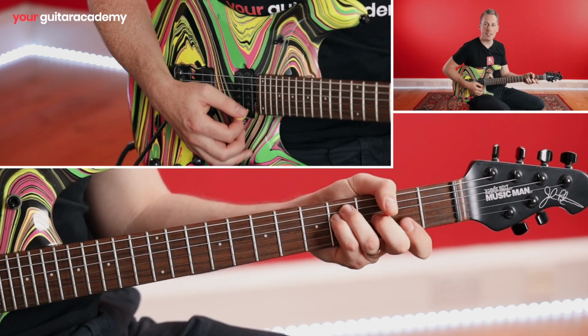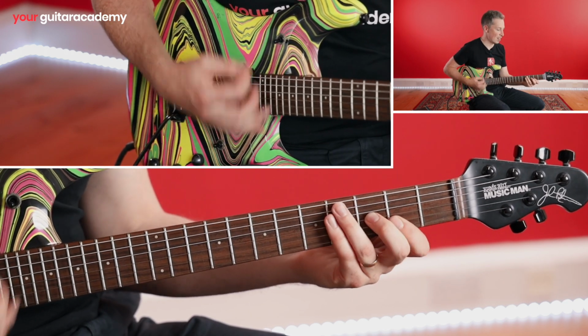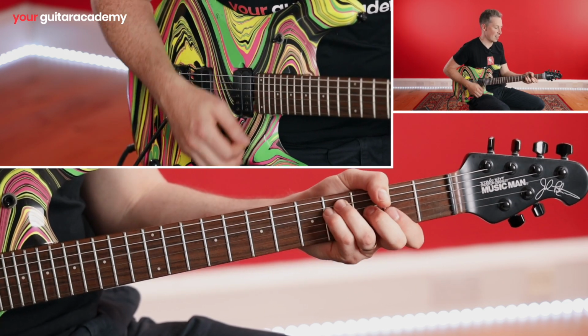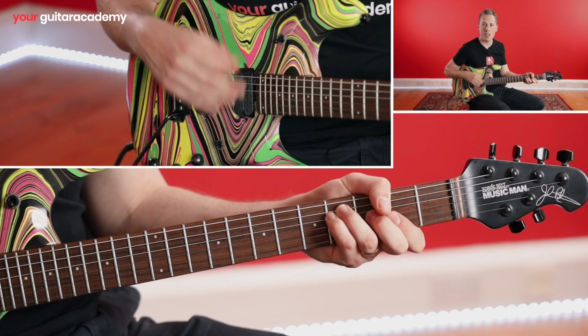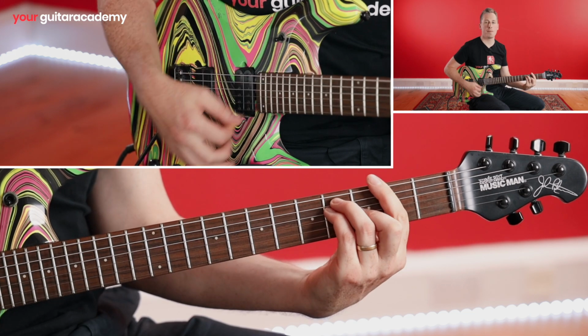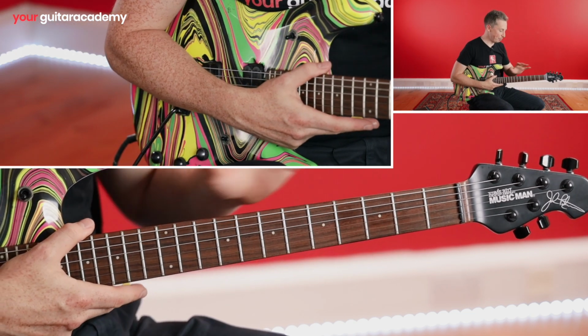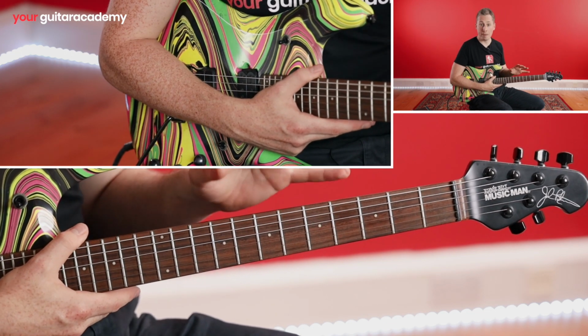However you're playing it. There it is, and this is the end of the backing track 3 for just F sharp. Okay, there we go. So, after playing through that with me, how did you get on?